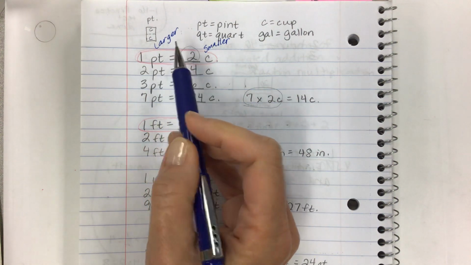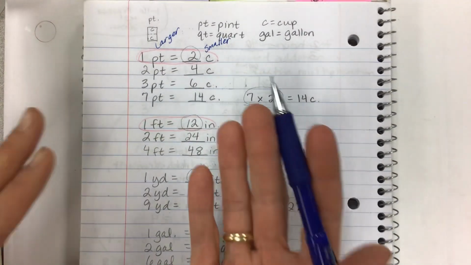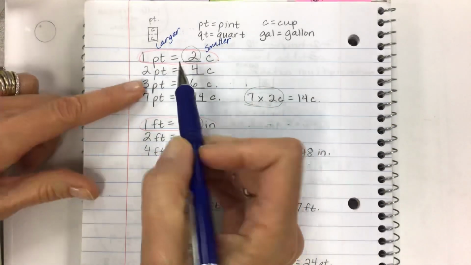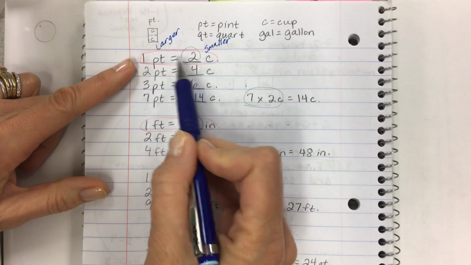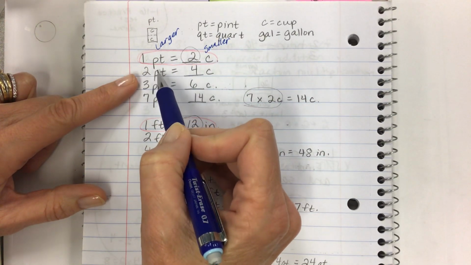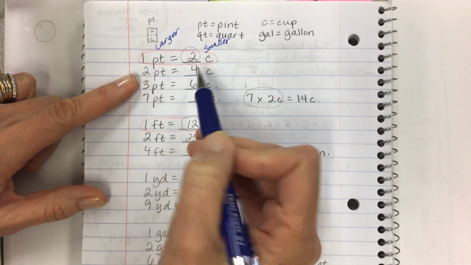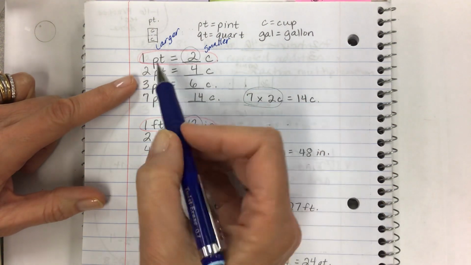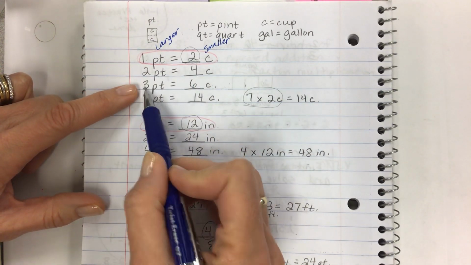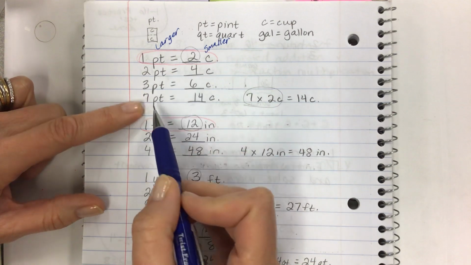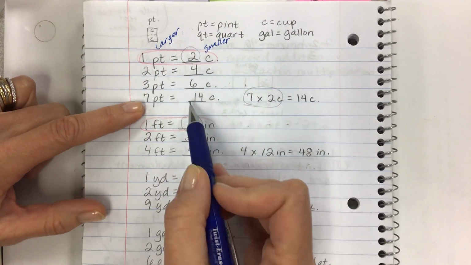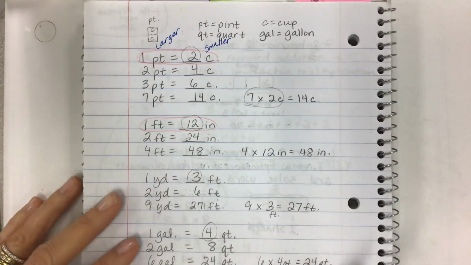If you know what the unit is that's inside, you can start multiplying when you know the single unit. So if I know that 1 pint equals 2 cups, notice that this is a larger unit on the left, and if you want to show an equivalent on the right, we're going to be multiplying by a whole number. So 2 pints would be 4 cups because it's 2 times 2, and then 3 pints would be 6 cups because it's 2 times 3, and 7 pints would be 14 cups because it's 2 times 7. So we're using this as a formula, which is what we do today.